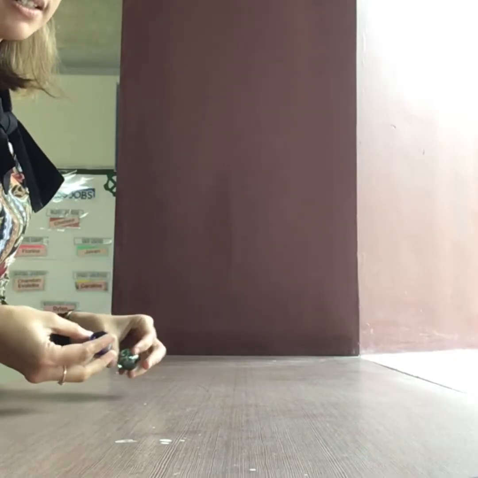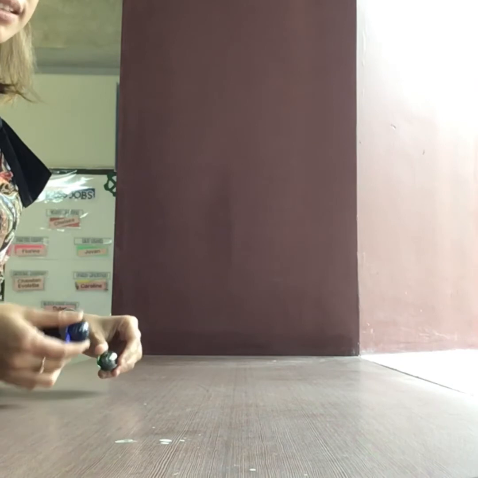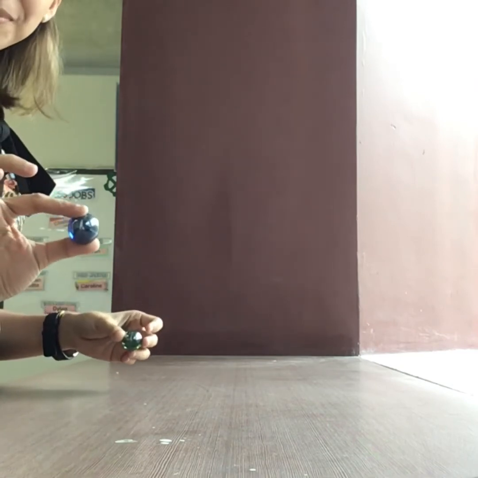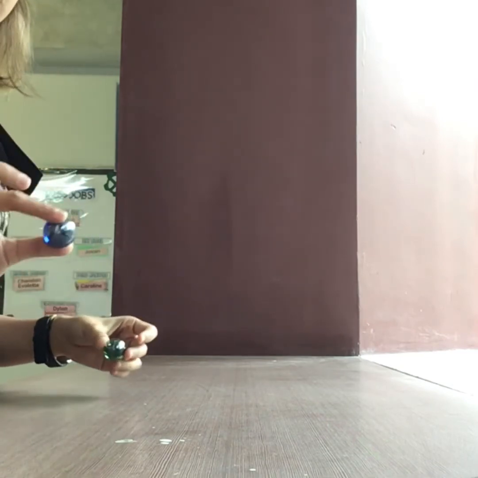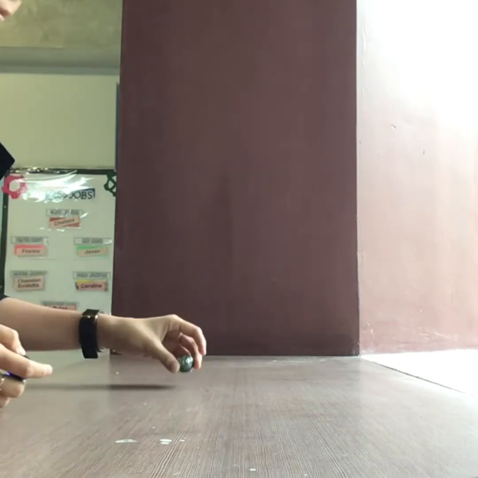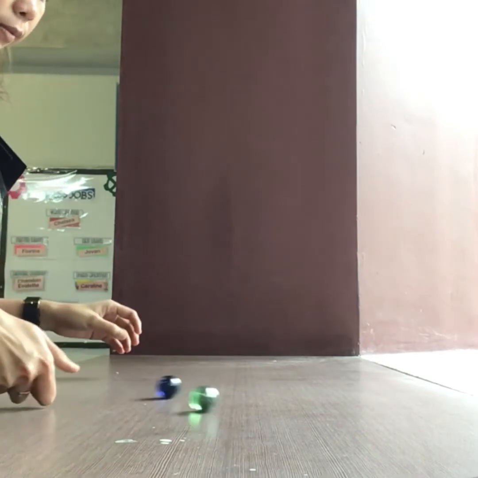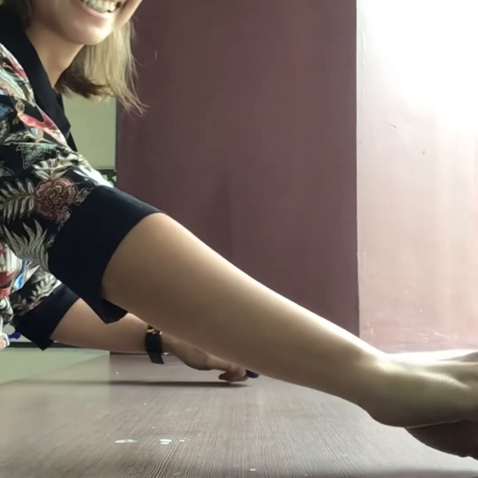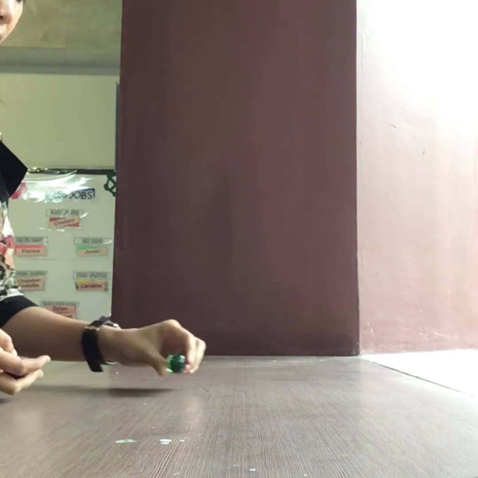Observe what happens as the green and blue marble bumps the other or hits the other green marble. So force can change the direction of objects. Let's try it again.